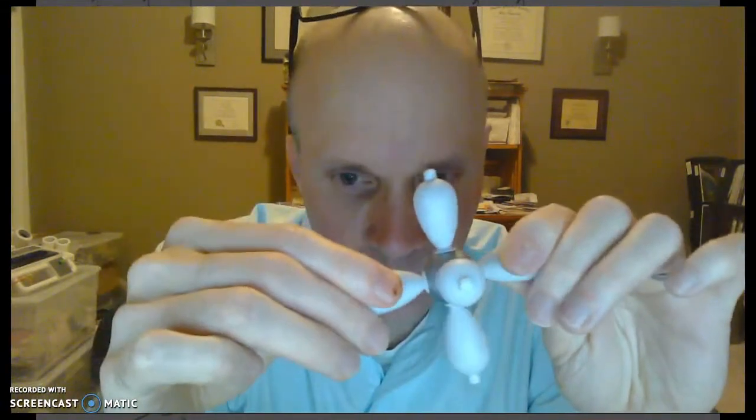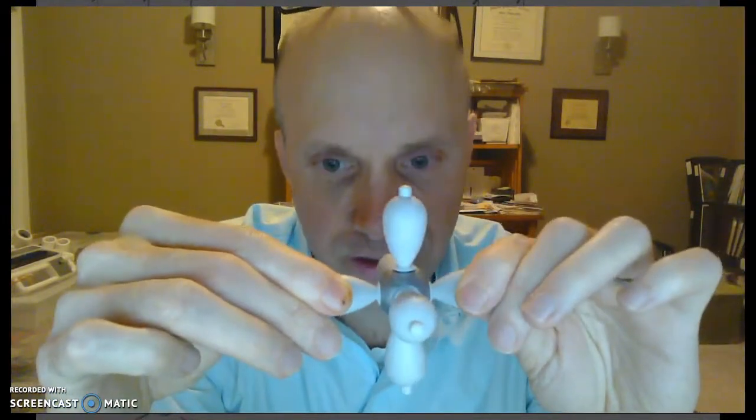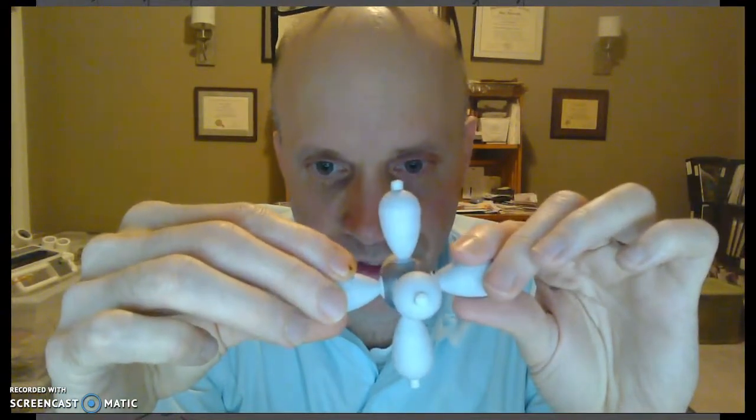Notice that those two p orbitals are essentially equivalent to each other, because if I just rotate the atom, they're exactly the same thing. So what are we going to do with this? This is used whenever we have triple bonds.